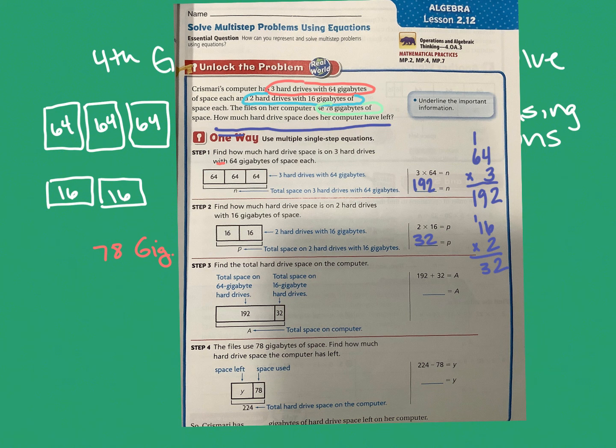Oops, my pen died. There it goes. 192 plus 32. And then we go 2 plus 2, that's 4. 9 plus 3, that's 9, 10, 11, 12. Carry over. You guys are good at this now.